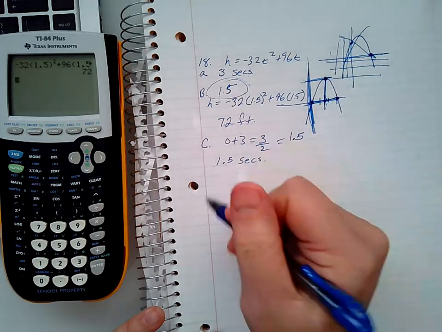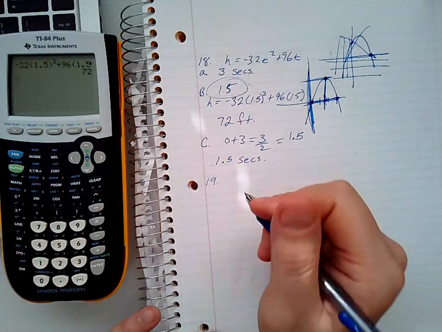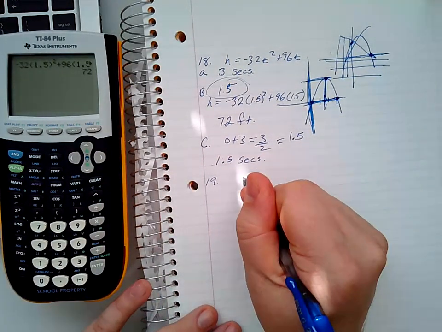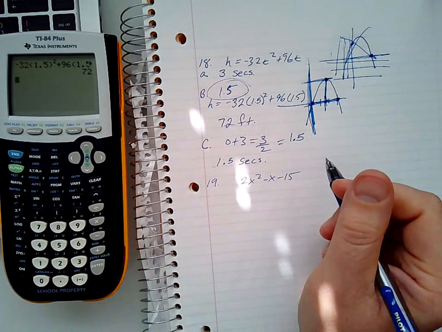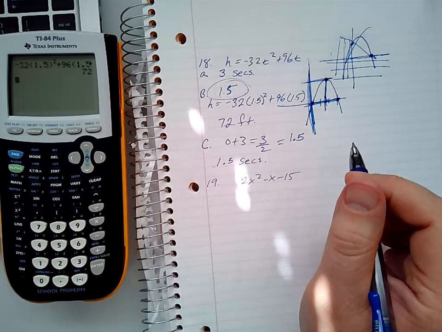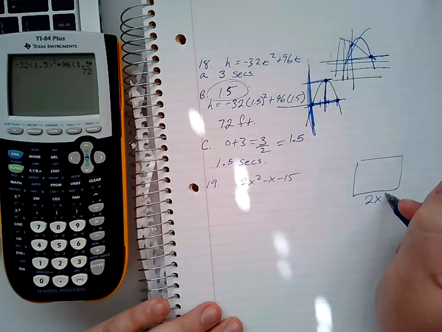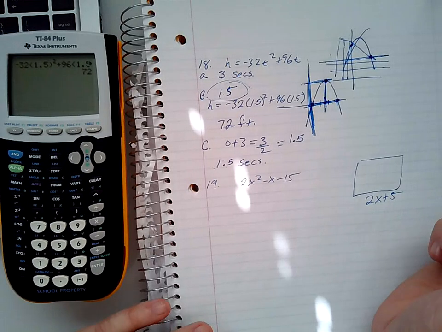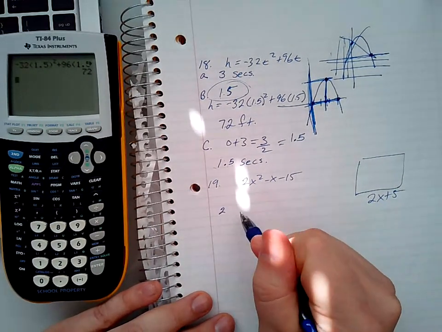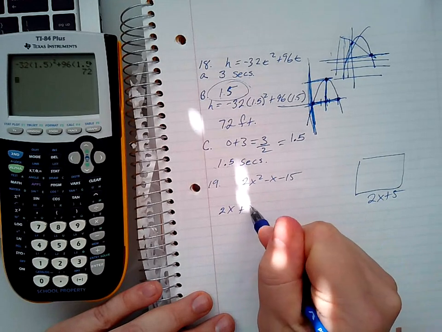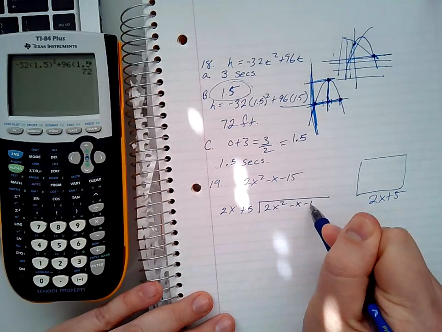Number 19. Number 19 says the area of a rectangle shown below is 2x squared minus x minus 15 square units. What is the width of the rectangle? And then it gives me a rectangle, and it says this is 2x plus 5. Well, I can do this one of two ways. I can do long division to find out what is the other factor. 2x plus 5 divided by 2x squared minus x minus 15.